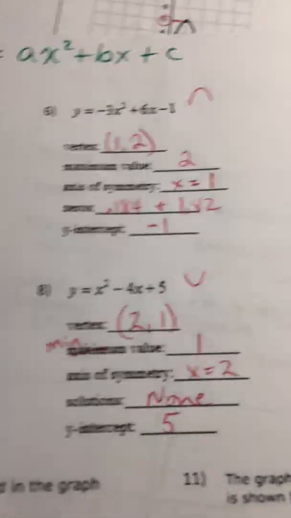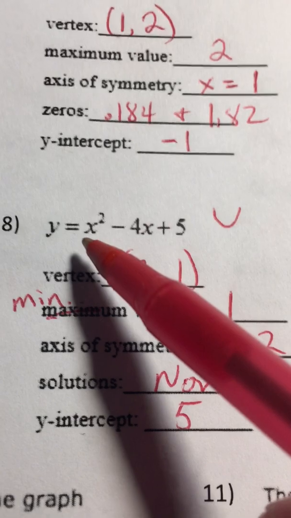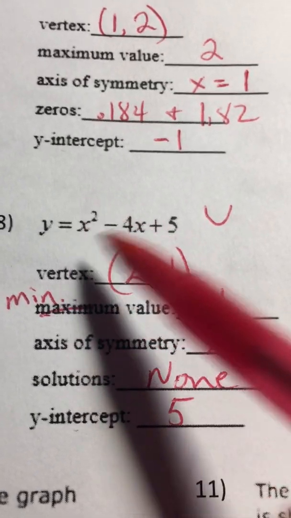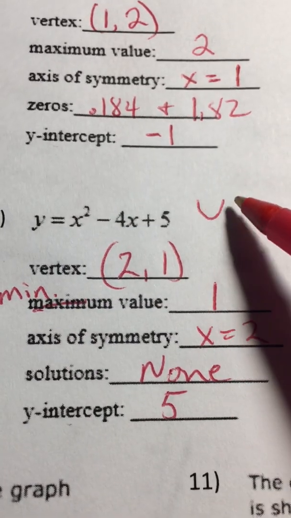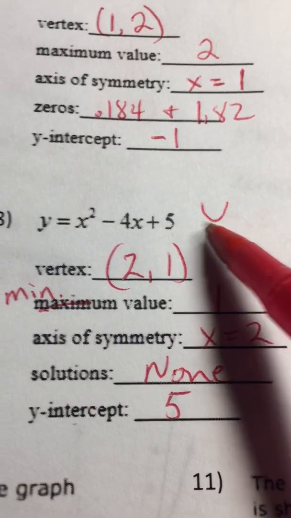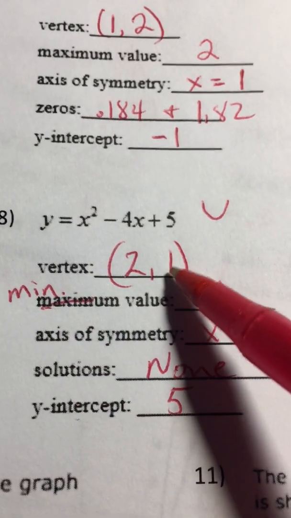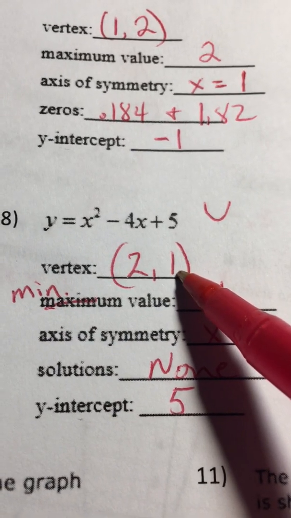Okay, hopefully you've done that. You've come back to the video. Here's number 8. Hopefully you said the vertex was at 2, 1. Now notice this one is a positive number in front of the x squared. It made a smiley face. So does it have a maximum value? No, it does not. This is a low spot. It has a minimum value. So you should cross this word off and put minimum there. And that minimum number was 1. It never went below 1 on the y-axis.